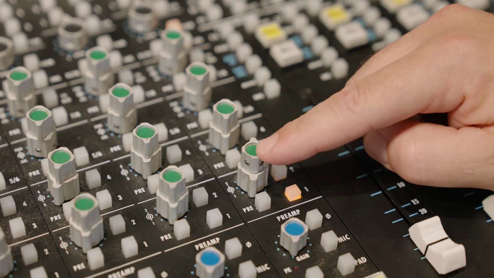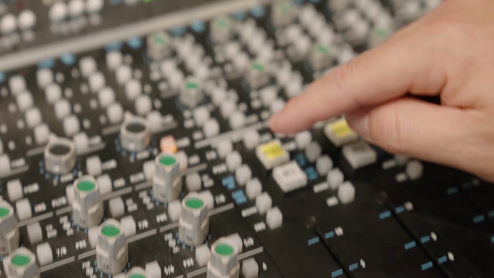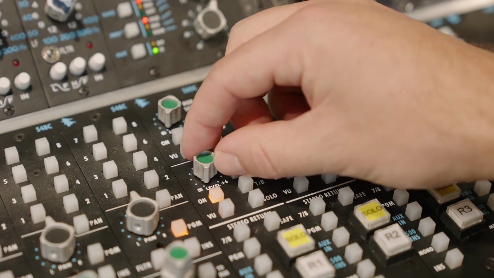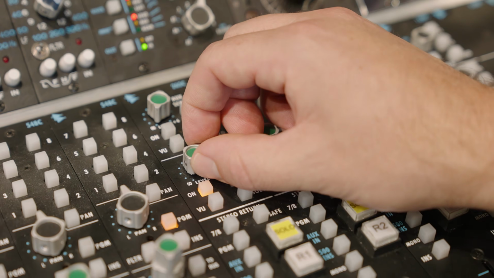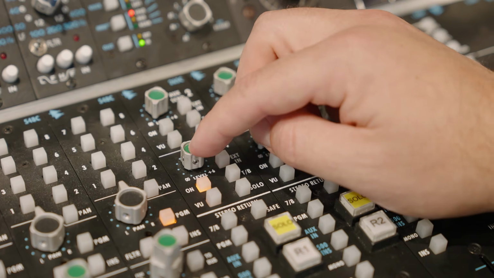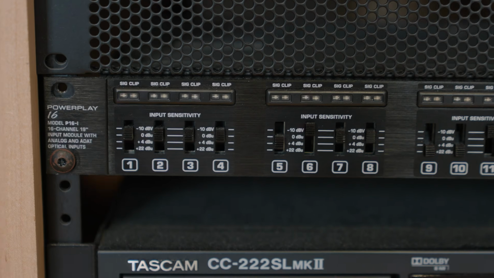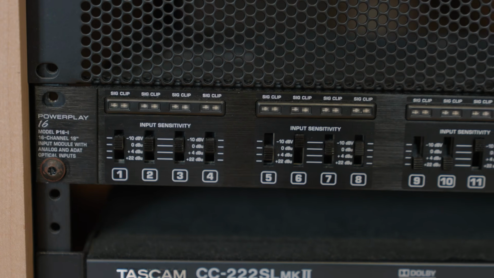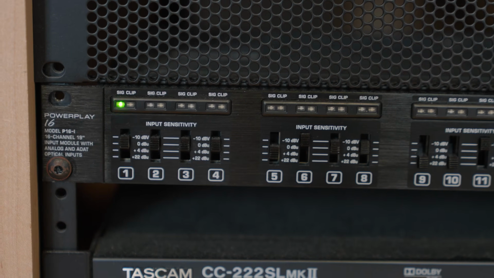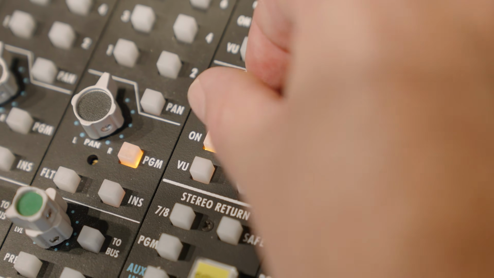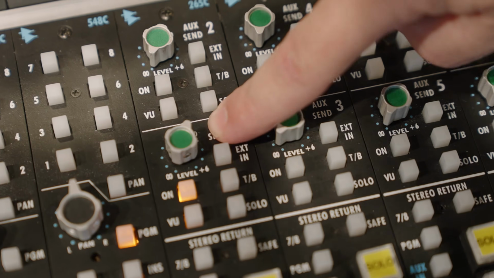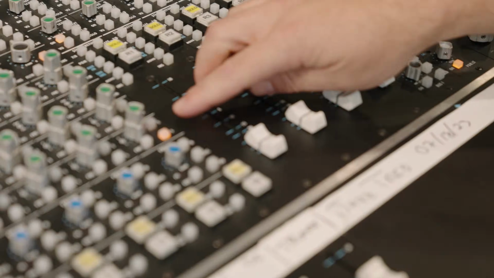This is then sending the signal from here to our aux send master. We need to turn that on and also up. And now we should be able to see that in our cue system. There's a little 0. That's your nominal value. So usually I start off with just turning my gain to 0, and that's where I want it to be.